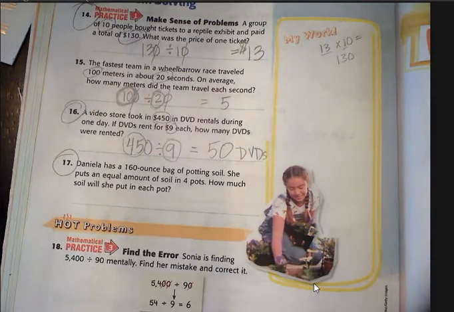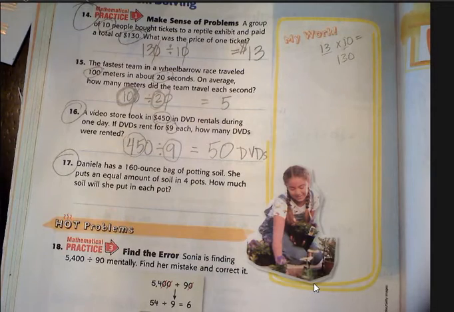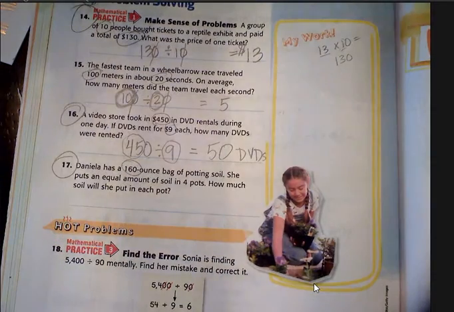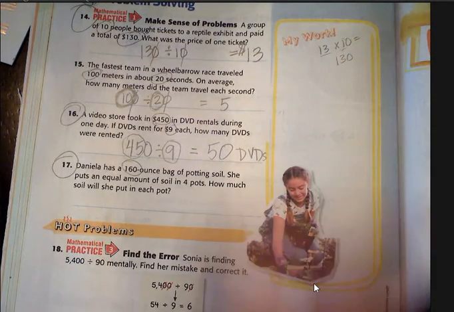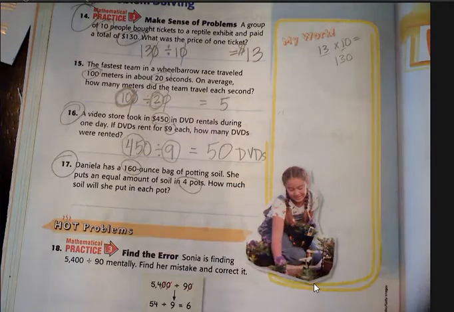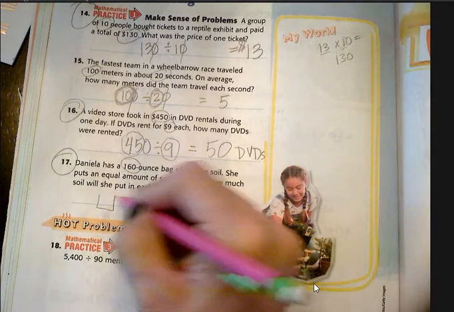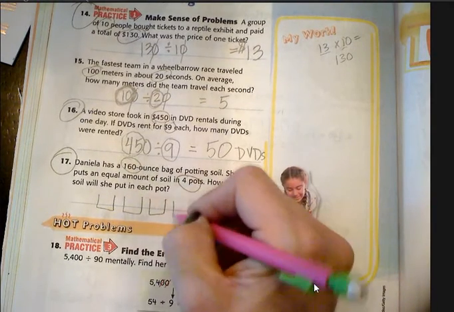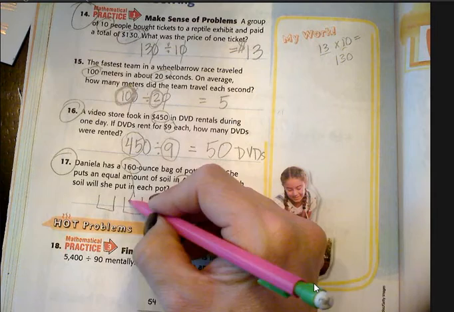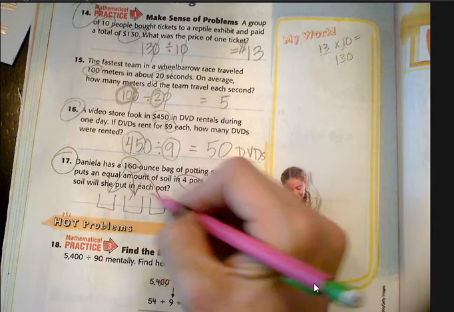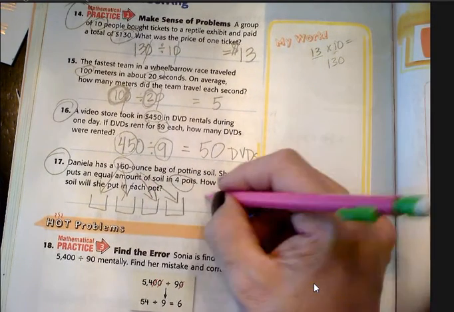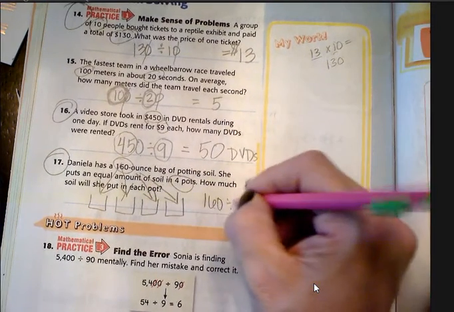Daniela has a 160-pound bag of potting soil. She puts an equal amount of soil in 4 pots. How much soil will she put in each pot? So she's got these 4 pots, and she's taking this 160 and dividing it equally into all 4. So we're dividing it equally. So it's 160 divided by 4.